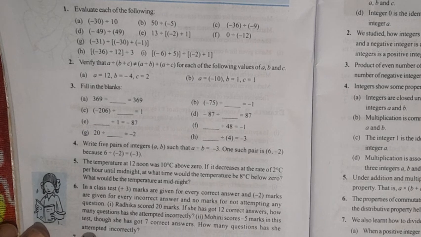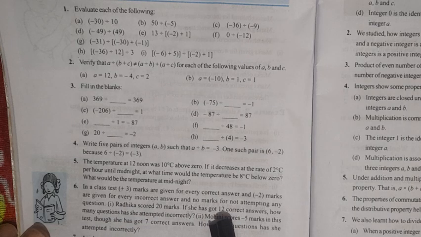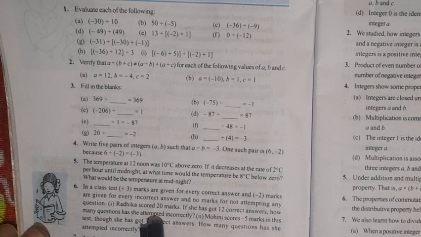There are two questions here. The first one: Radhika scored 20 marks. So there is one student, her name is Radhika, and she scored 20 marks. If she has got 12 correct answers, how many questions has she attempted incorrectly? That is, she got 20 marks and 12 correct answers, and they are asking how many questions she has attempted incorrectly.